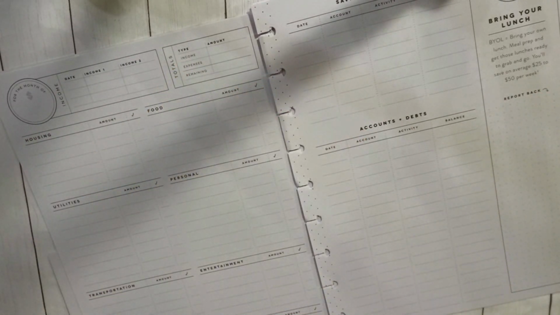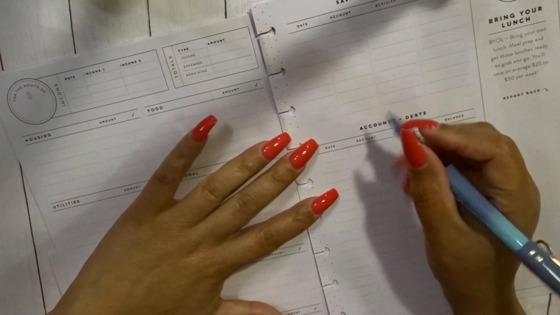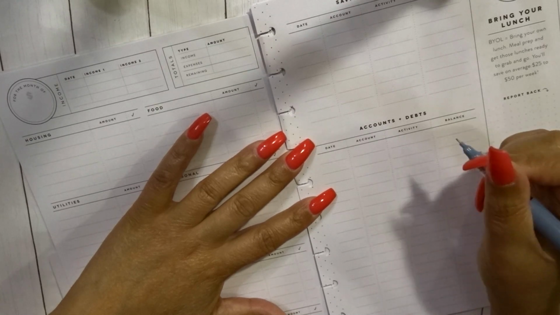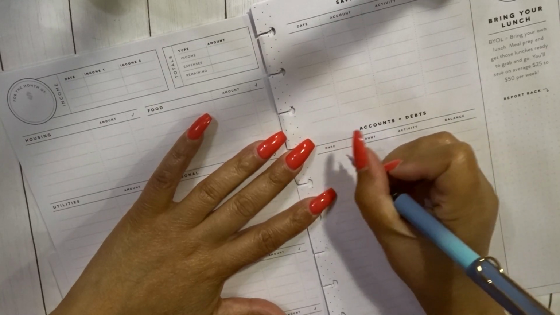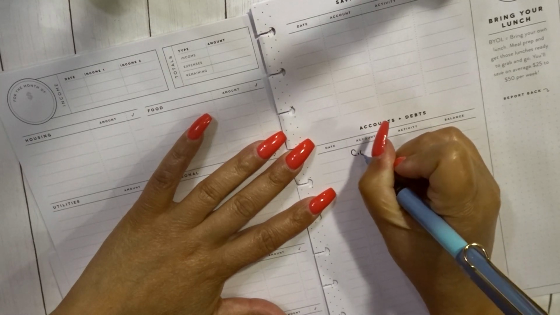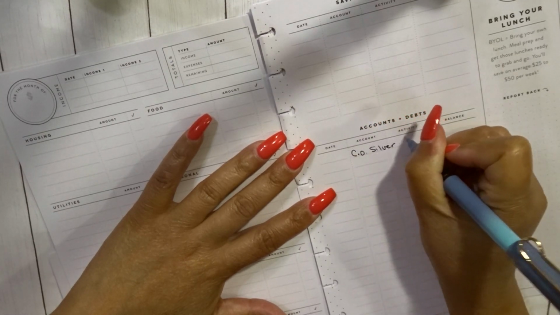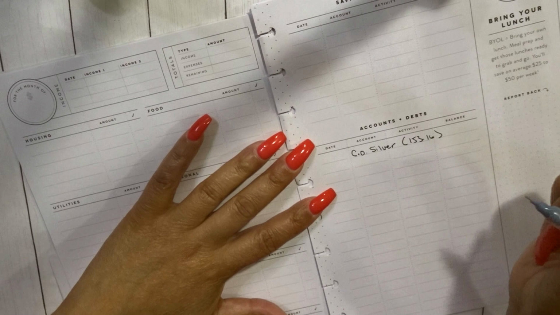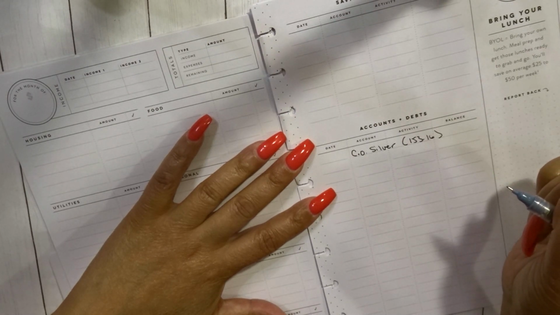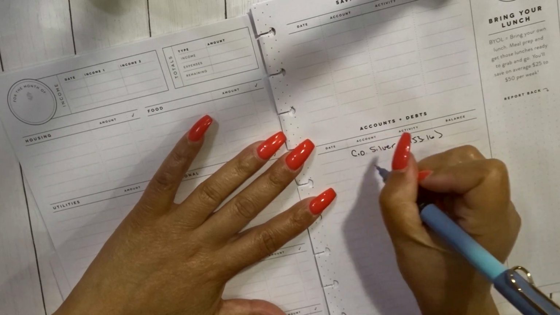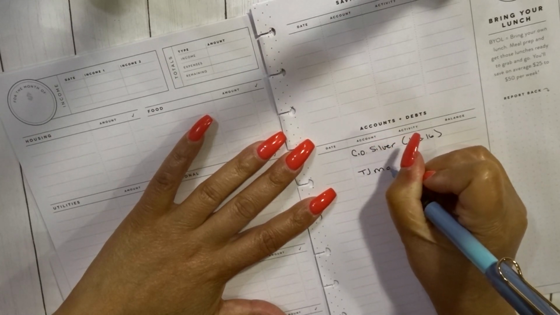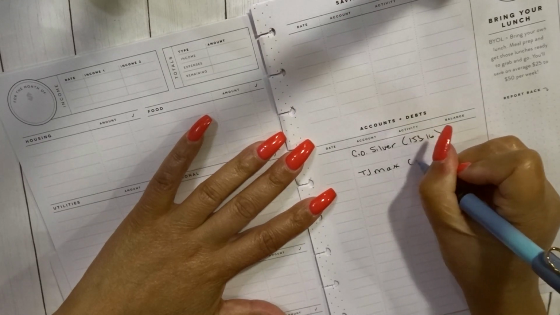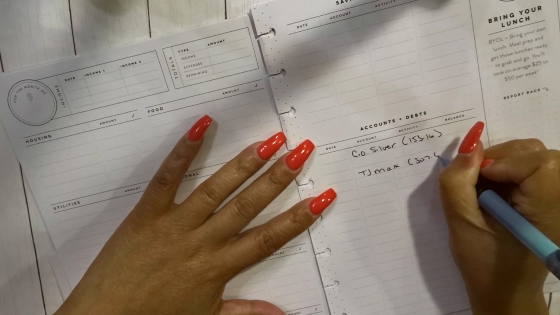All right, so let's do my debt as of right now. Capital One Silver, and I know I have 153.16, and the second one is going to be TJ Maxx, and as of July it is 307.61.